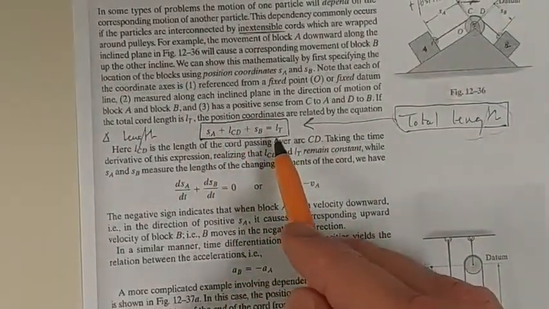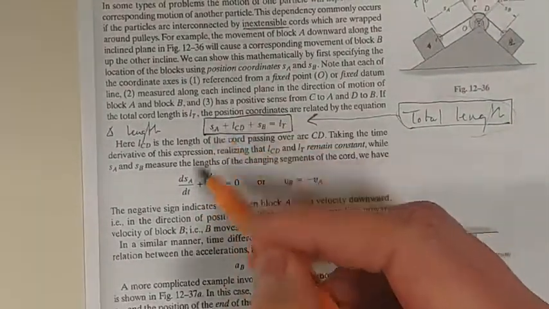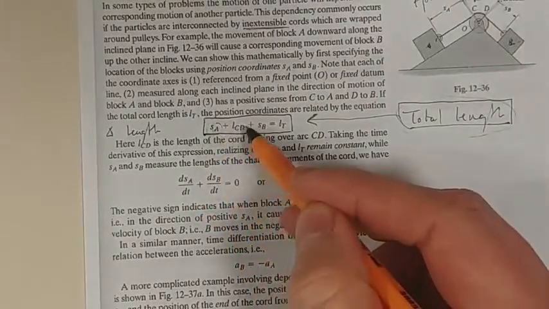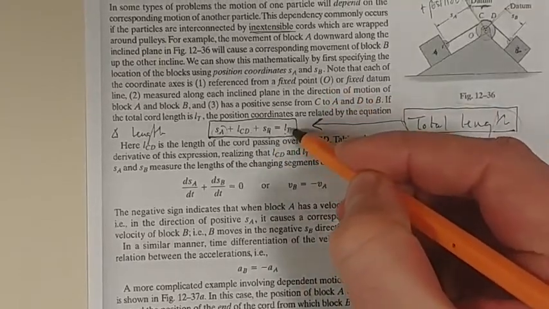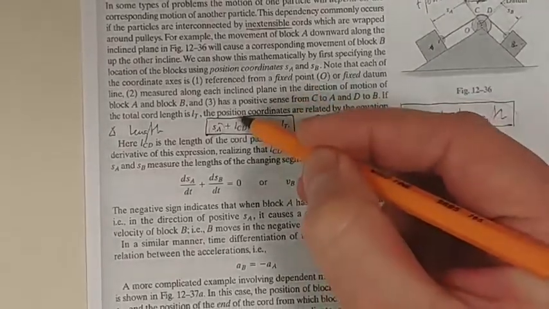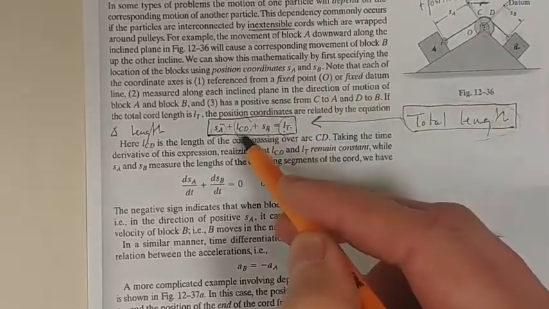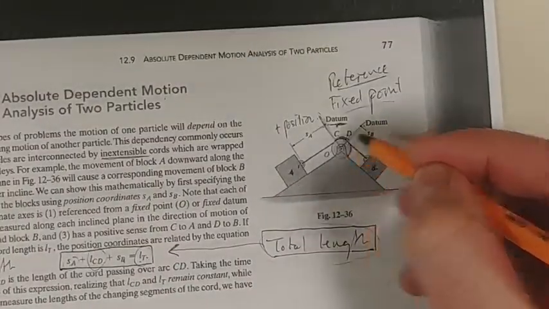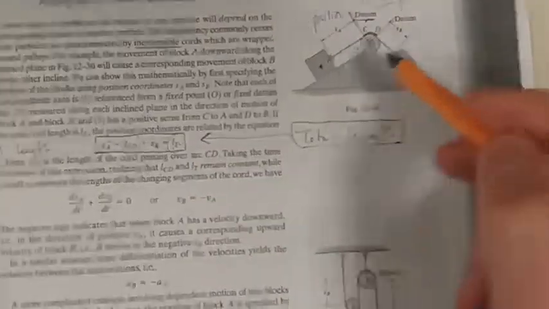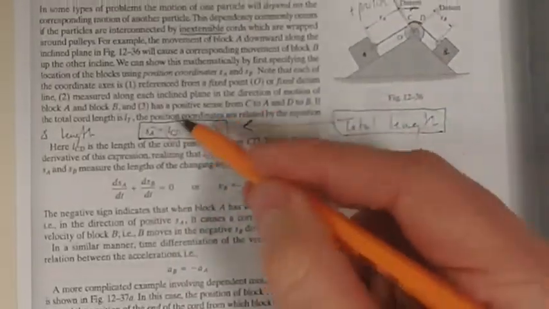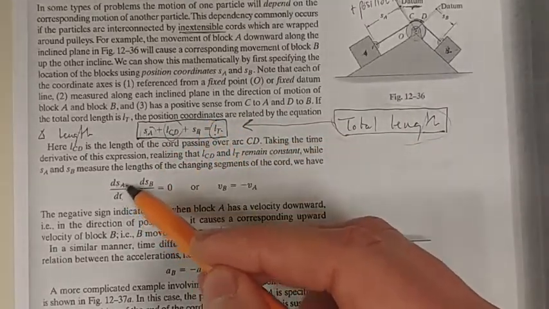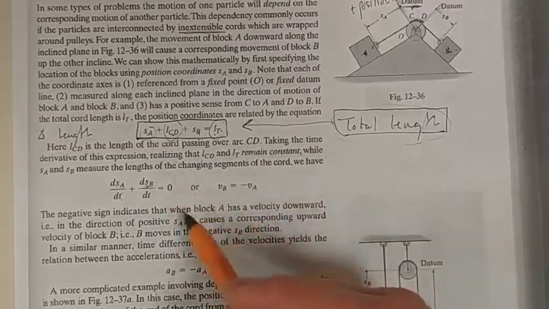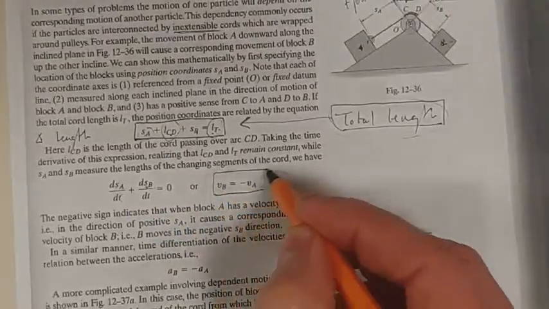I look at the change in this equation with respect to time, and I get d/dt of SA, d/dt of LCD, and d/dt of SB equals d/dt of LT. What we notice is that LCD, the length of this little arc over here, and the total length do not change over time, so they become 0. So we're left with d/dt of SA plus d/dt of SB, which is essentially the relationship between the velocities.